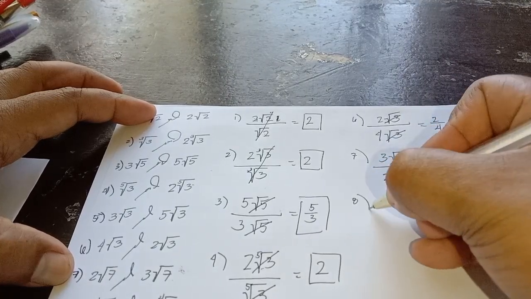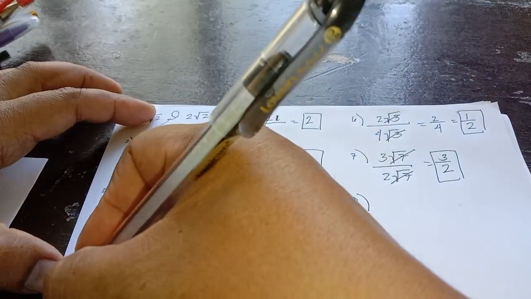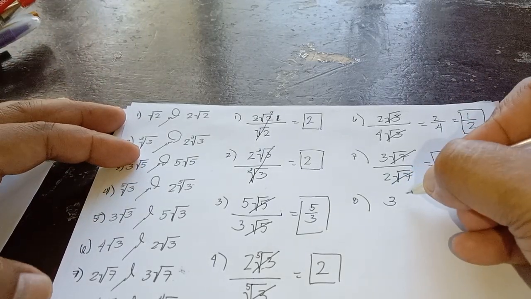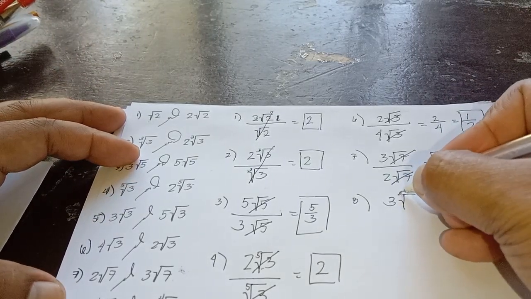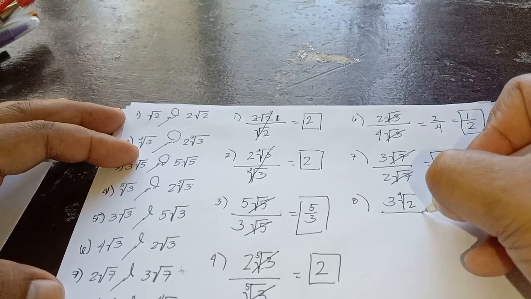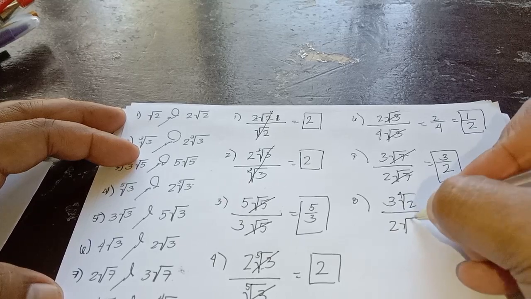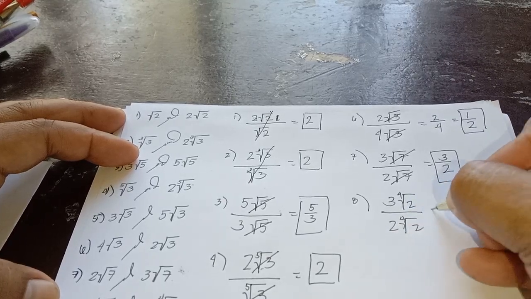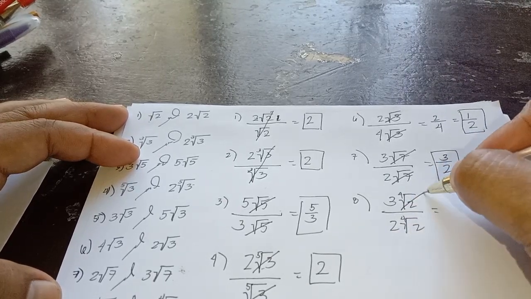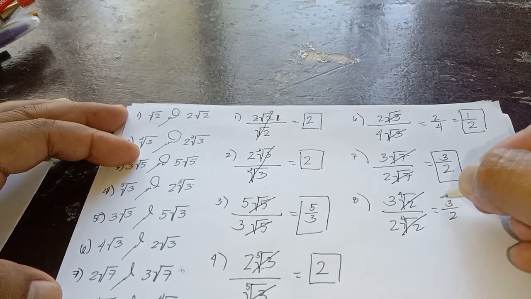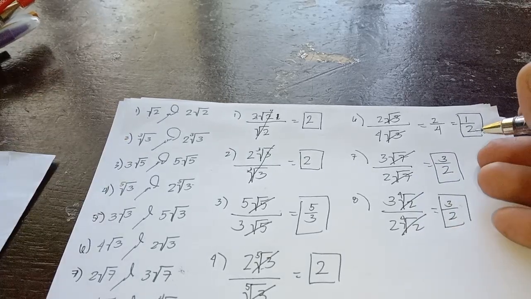Next, number 8: given is 3 the fourth root of 2 divided by 2 the fourth root of 2. Cancel the fourth root of 2. What remains is 3 over 2. Okay, so number 7 and 8 are the same.